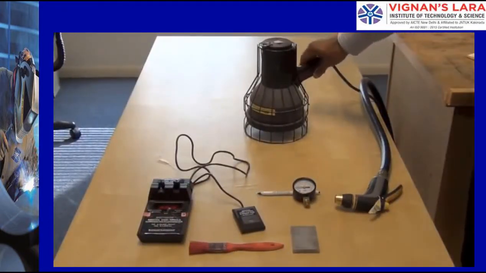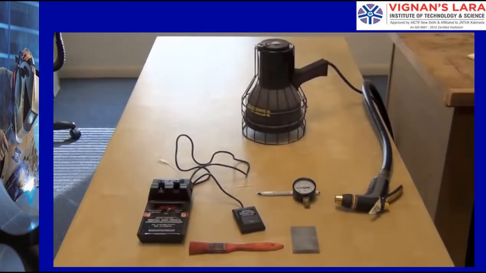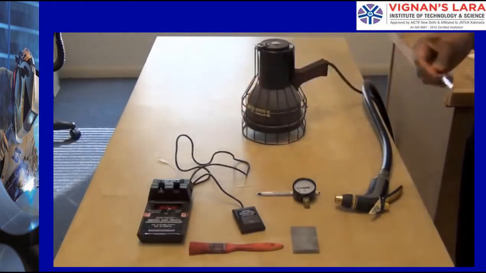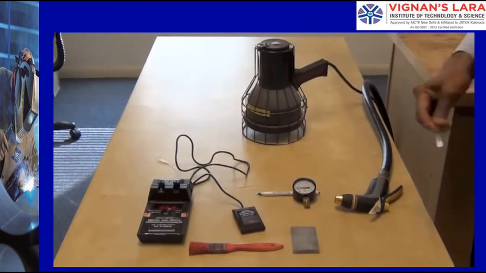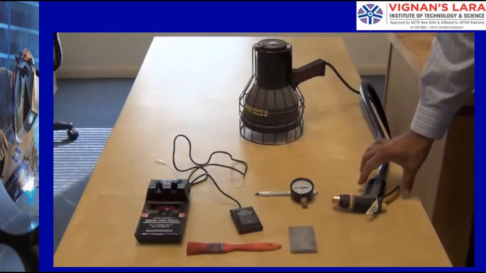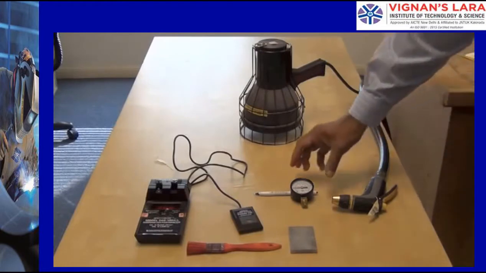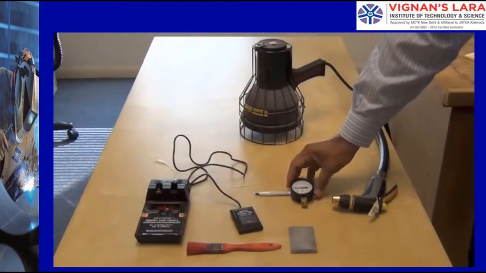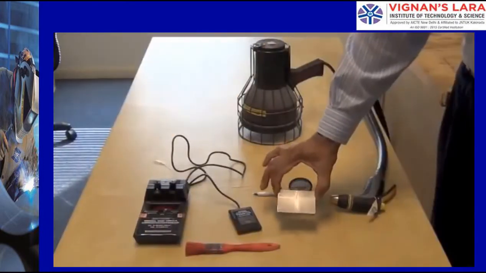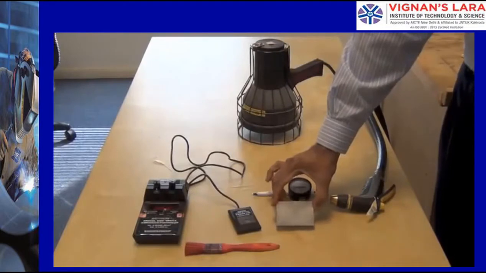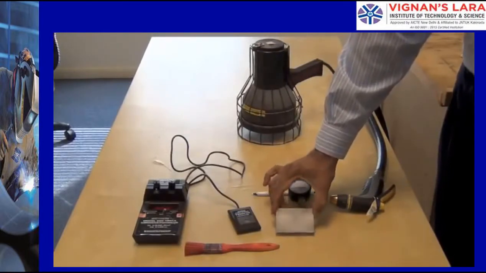We have the black light here, the light meter to check the visible light or the black light intensity, a brush to apply the penetrant, a water nozzle for water washing, a pressure gauge to check that the pressure of the water does not exceed 40 psi, and a comparator plate for qualification of the penetrants.